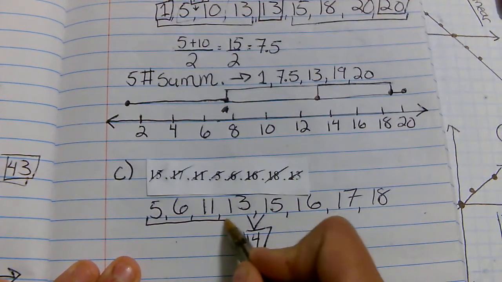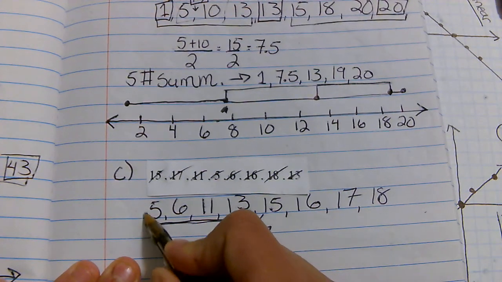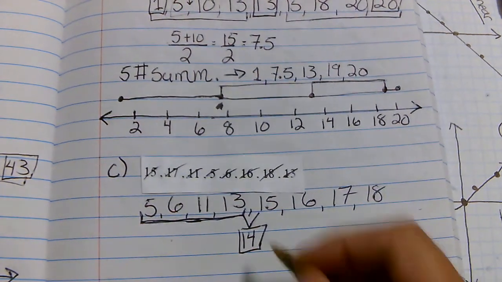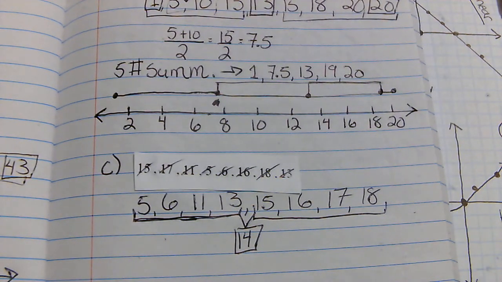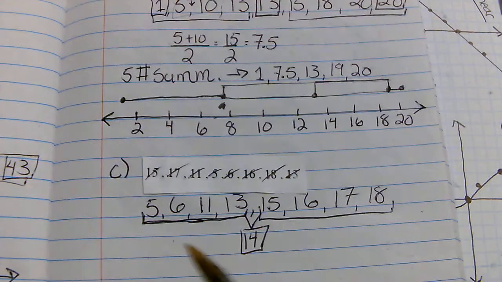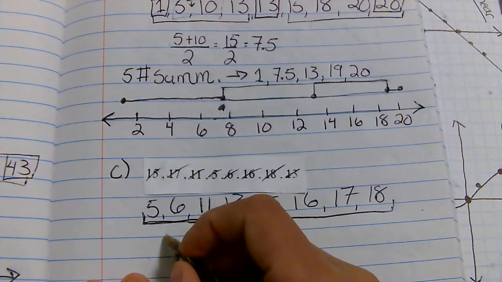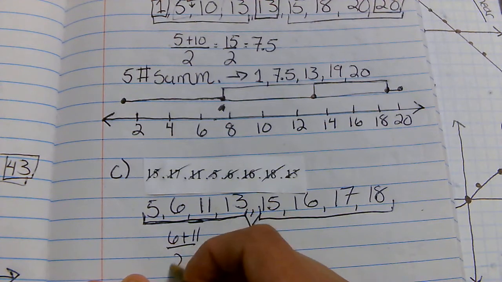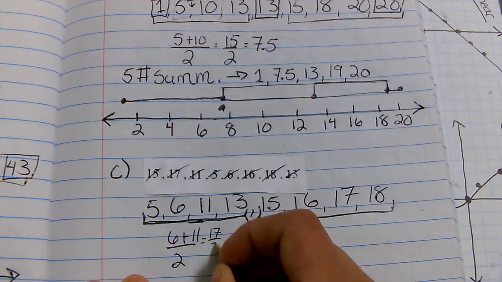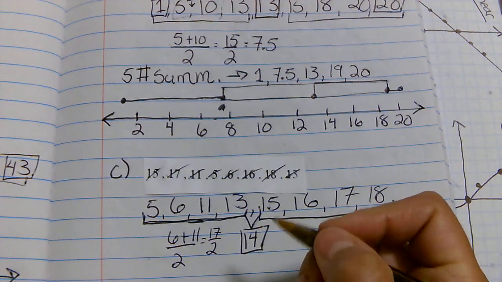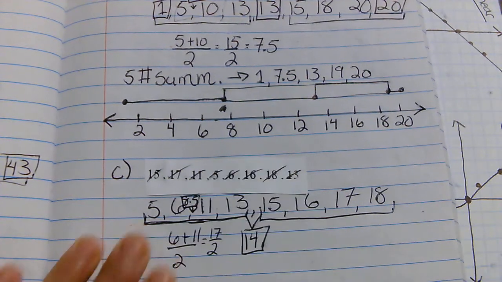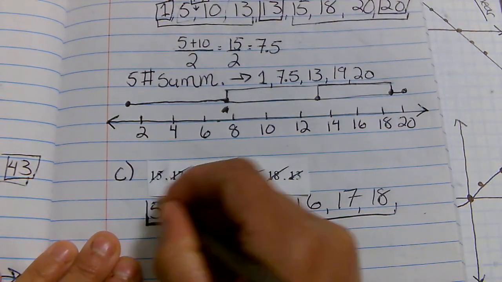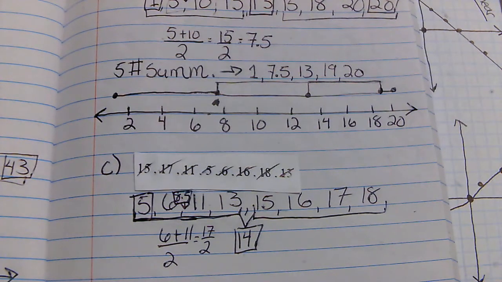So this is my lower half. You do include 13 in there. And this is my upper half. I do include 15 in there. So let's go ahead and find the median of the lower half. This is my lower quartile. So it's going to be right in between 6 and 11. This one I am going to add together and divide by 2. So that would be 17 over 2. So my median here would be 8.5. That's right in between. And this is my lowest value. All right, lower half, done with that one.